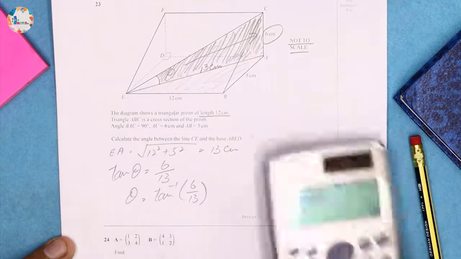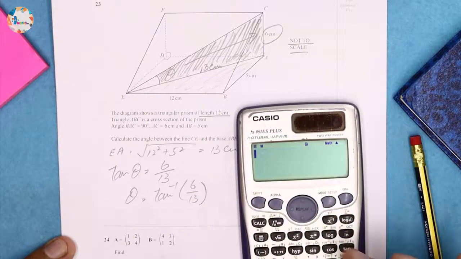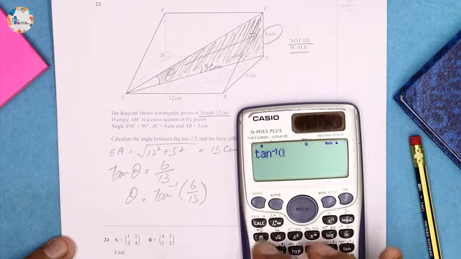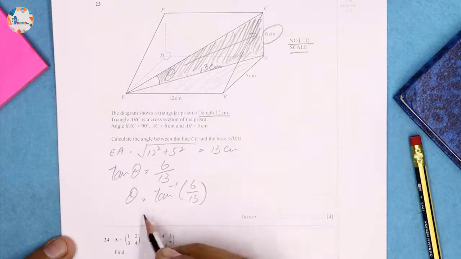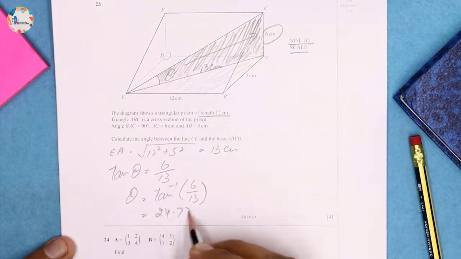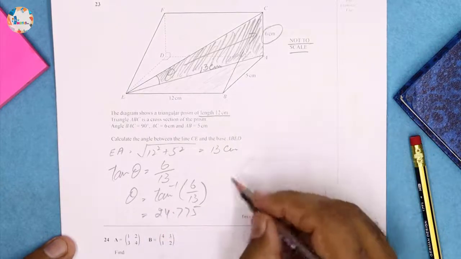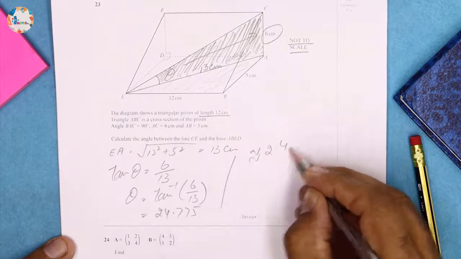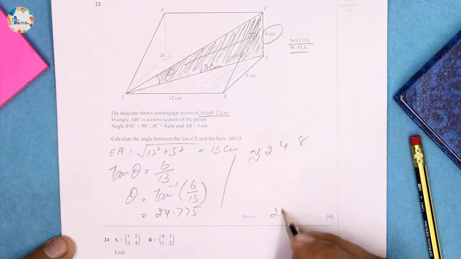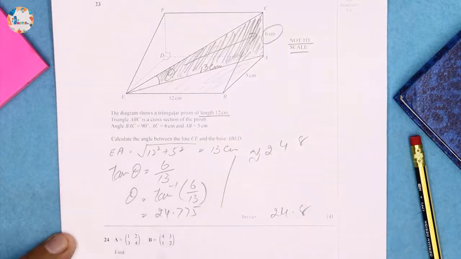And this one we can calculate, inverse of tan 6 divided by 13, and this will be equal to 24.775, and we can write approximately equal to 24.8. So 24.8 will be our final answer for this part.